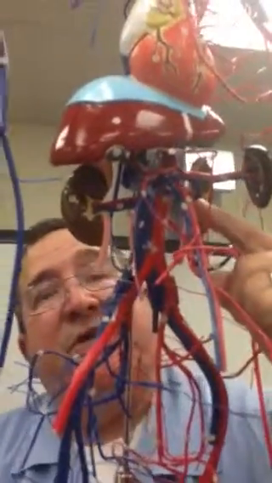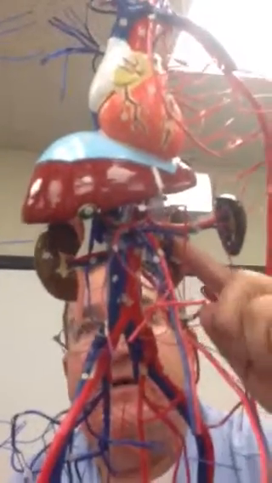And the first one I'm going to run into is this little vein right here. See that vein right there coming down? Notice this red one here is the inferior mesenteric artery. The vein running right next to it is the inferior mesenteric vein. So I come across the splenic and I hit the inferior mesenteric vein.